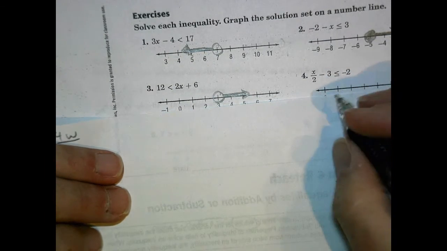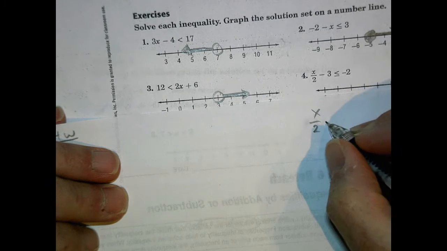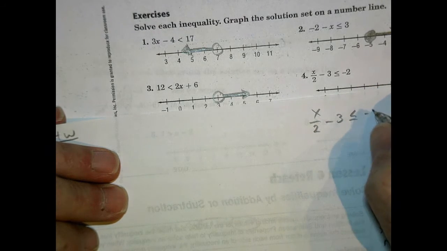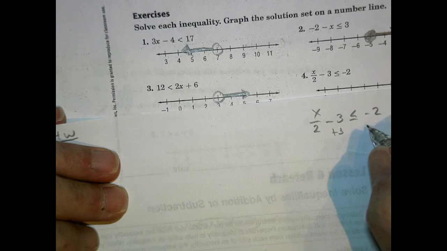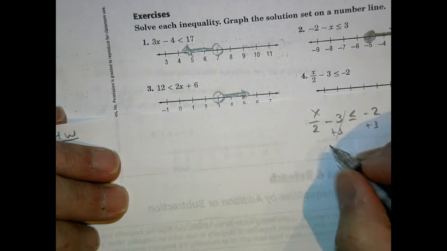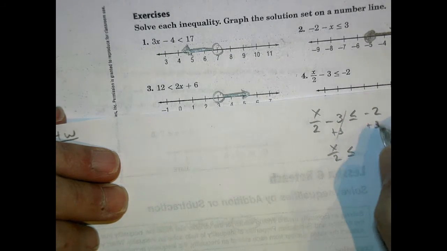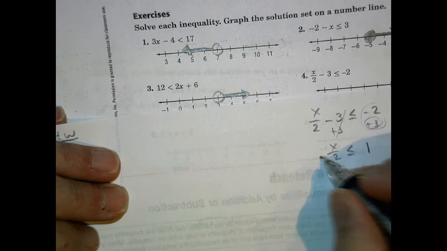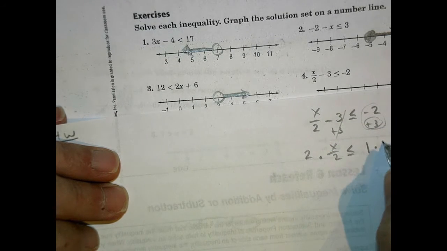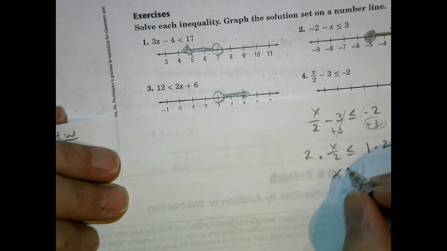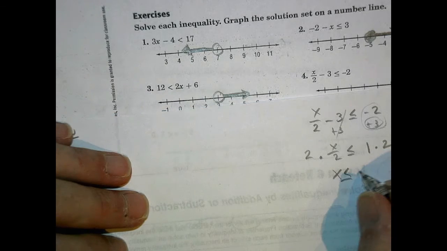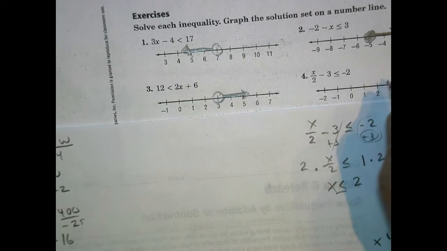Okay. Look at number 4 real quick. X divided by 2 minus 3 less than or equal to negative 2. So we're going to add 3 to both sides. It goes away. X over 2 less than or equal to. Signs are different, find the difference. 3 minus 2 is 1. Keep the bigger absolute value as positive. To get the x by itself, I'm going to multiply both sides by 2. Just as a regular positive number, so we can leave the arrow the same. So x is going to be less than or equal to 1 times 2 is 2. So x is less than or equal to 2.